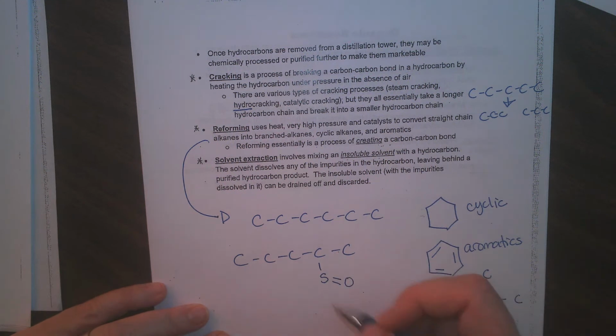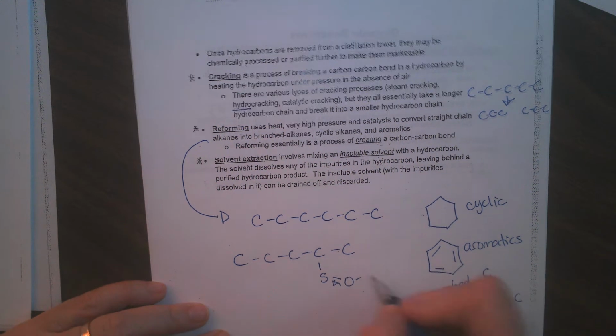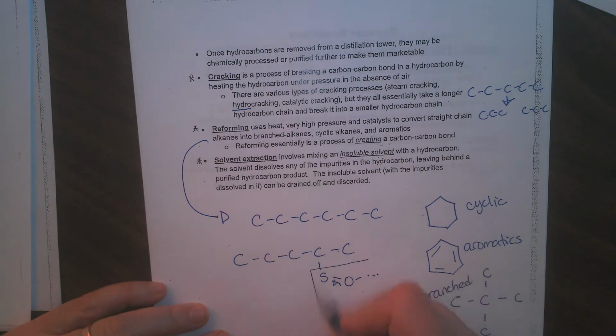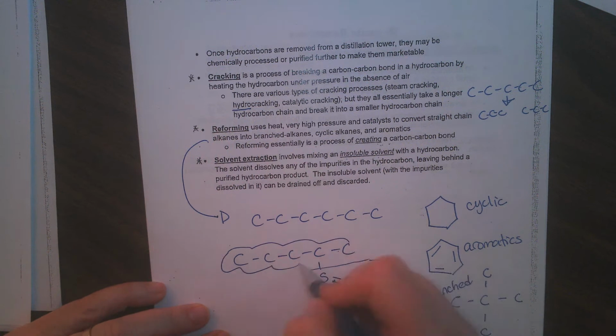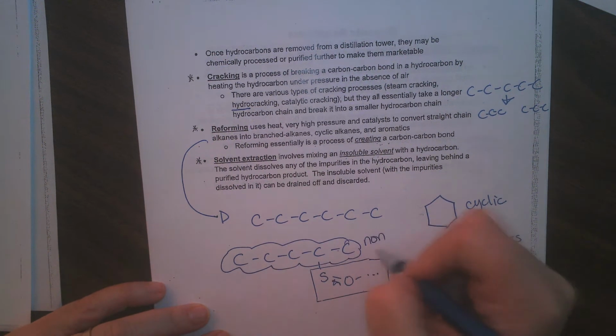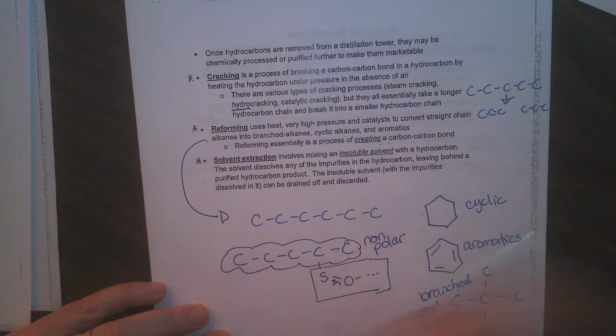Sulfur needs, maybe this is bonded to something else, and we want this piece to come off. Because we know this chain here is nonpolar, an insoluble solvent would most likely be polar, and would pull this group off.